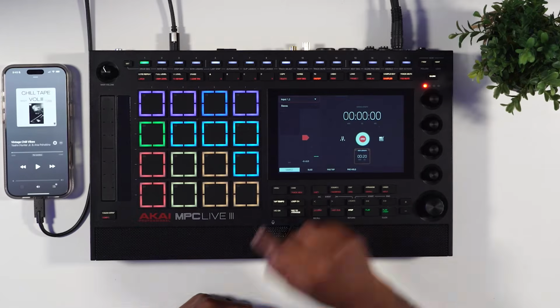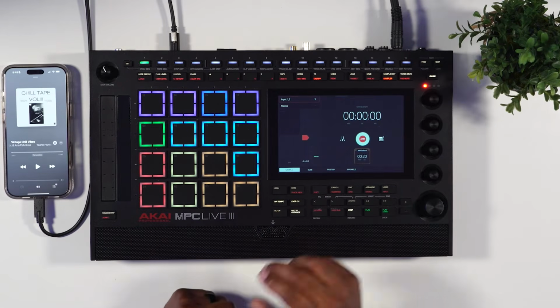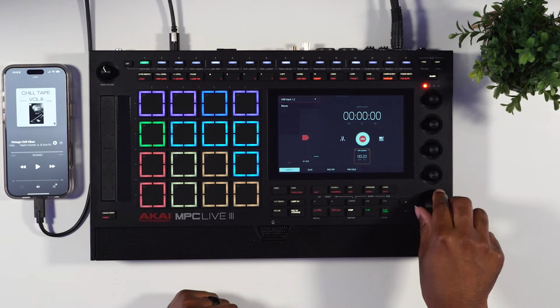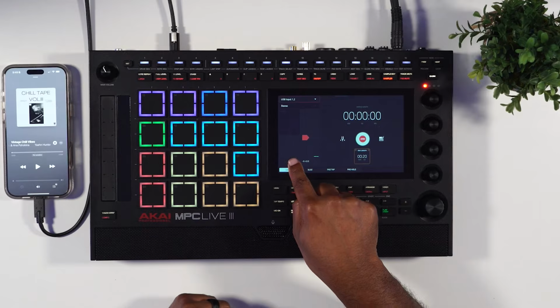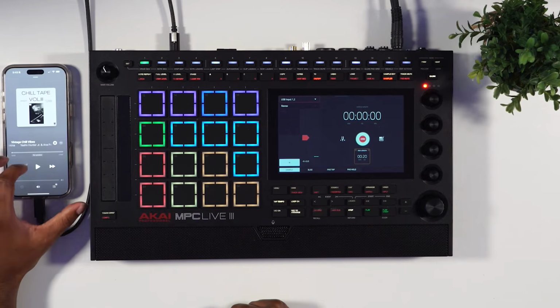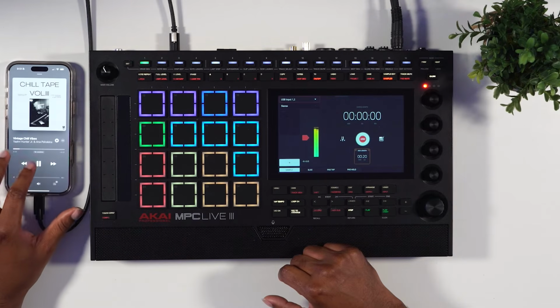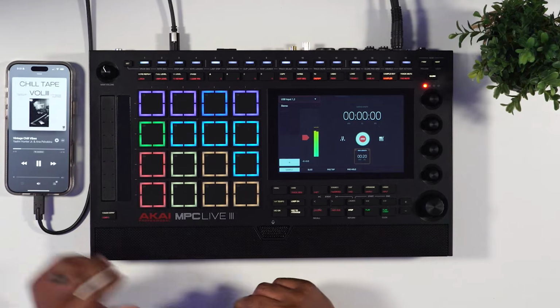tap it twice. So the first thing we want to do is change our input. So the input is currently set to 1 and 2. We're going to change this to the USB input 1 and 2. We're going to turn our monitor on. Now we can go ahead and turn on the track. Now we have sound. We can go ahead and sample.